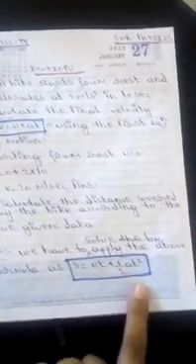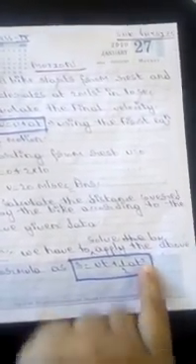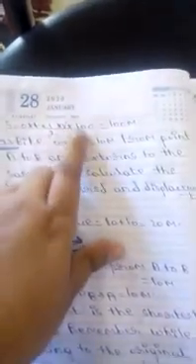For distance, we know that the second equation of motion is S = ut + half at square, where U is the initial velocity, T is the time, and A is the acceleration. So we will be putting these values and calculating the distance, which comes out to be half into A into T square, which gives the distance as 100 meters.